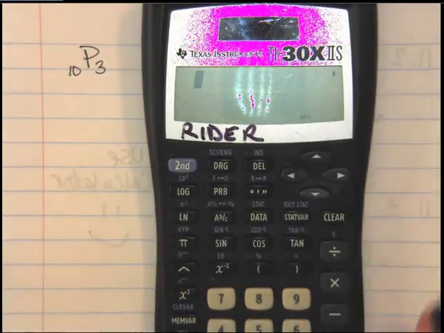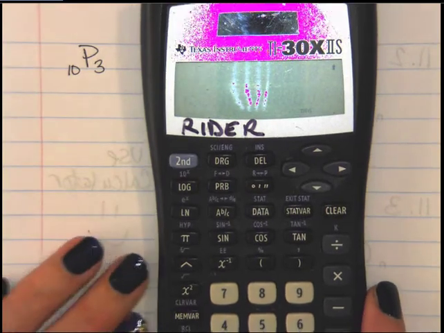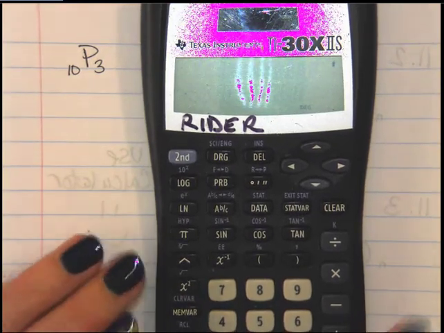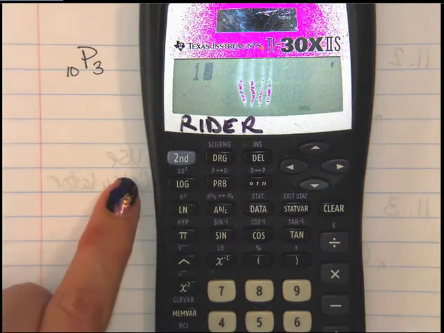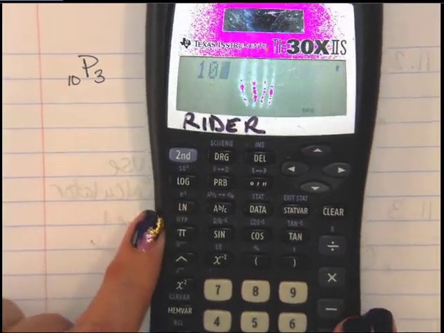I'm sorry for that weird pink pixelation. The key on this guy is you have to type in the 10 first before you type in anything else. Don't hit enter, just hit the 10.